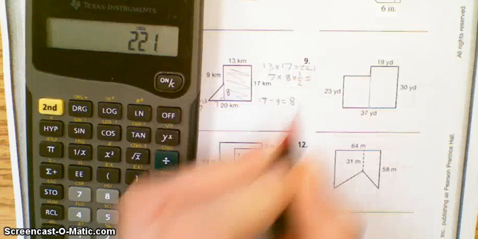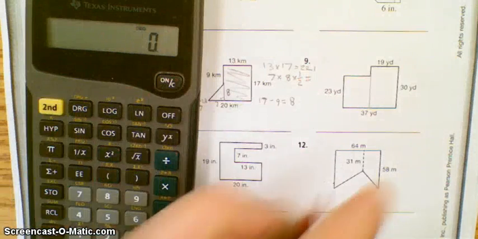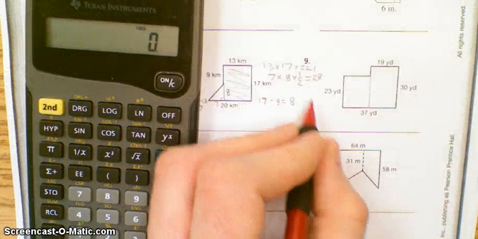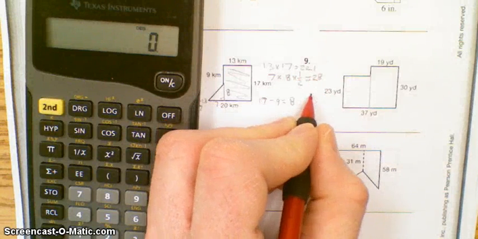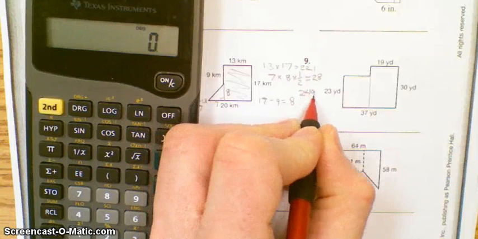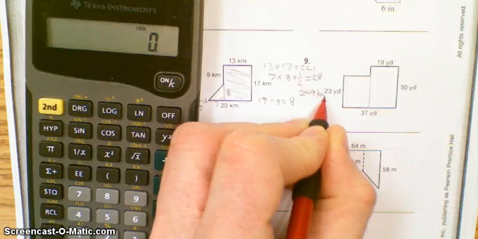And that's going to give us, for 13 times 17, 221. And 7 times 8 is 56. Half of that is 28. So it's going to be 221 plus 28. So that's going to be 249. In this case here, it's kilometers squared.